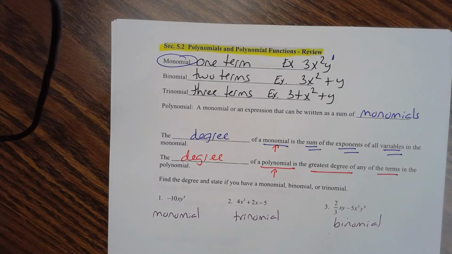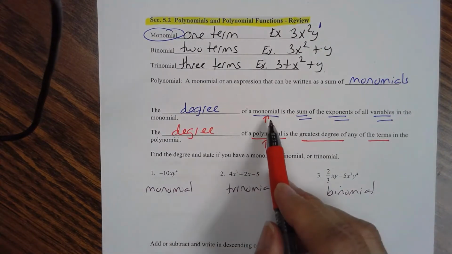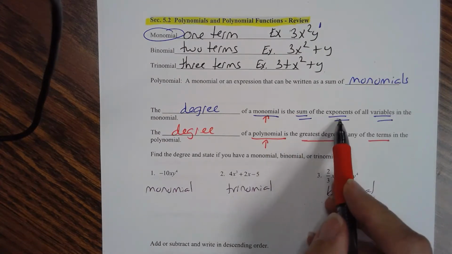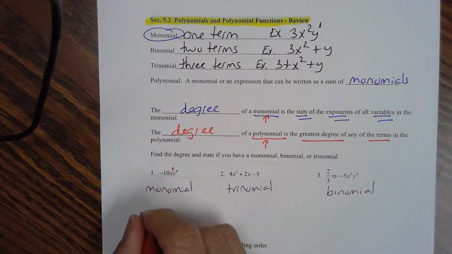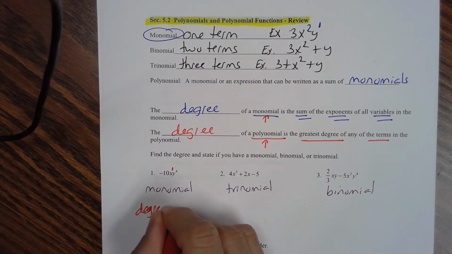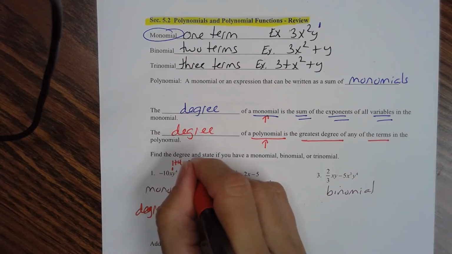So now we need to figure out what is the degree. Since this is a monomial, we look at the sum of the exponents of all the variables. So x has a power 1, y has a power 4, so the degree is 4 plus 1, which is 5.